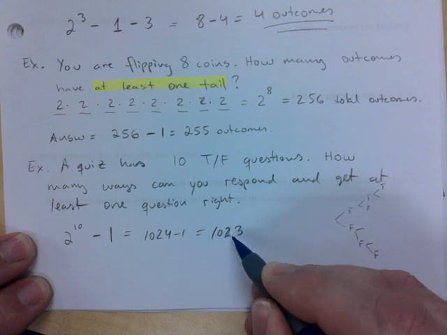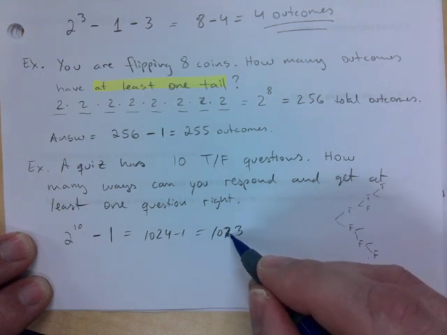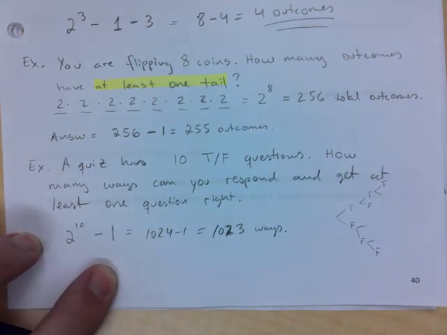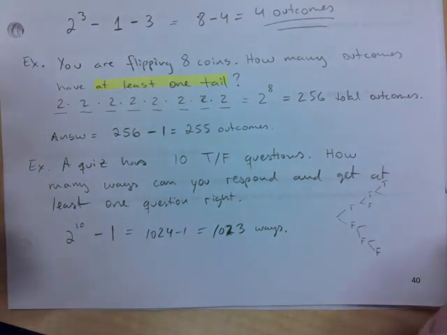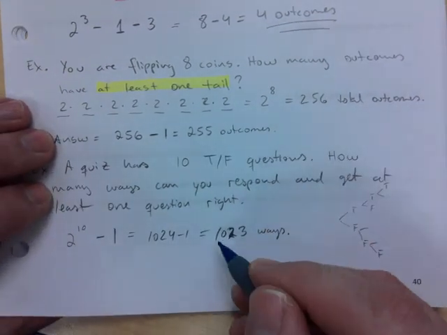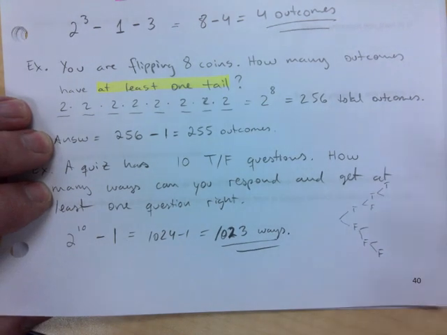ways where at least one of them would be true, or one of them would be correct. Sorry, I should say it that way, if you randomly guess. So there we go. Let's keep going.